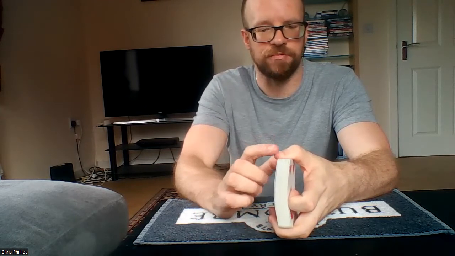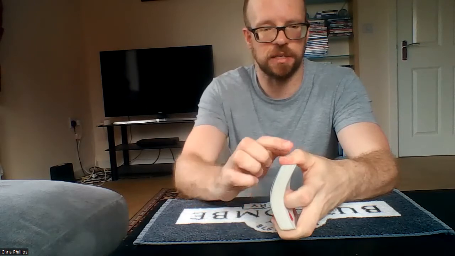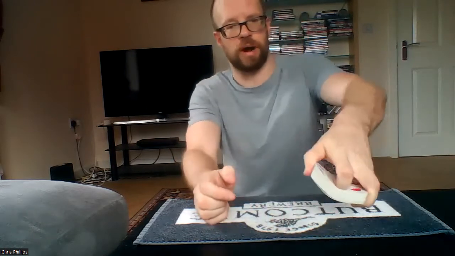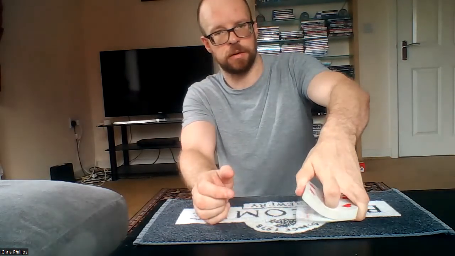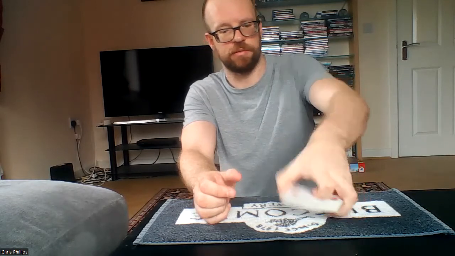And essentially what you're doing is riffling the cards off with your thumb. So the way you do that is you push up with your thumb and then you just release and slide the thumb that way. So what will happen is this. So you can see they're being riffled off.